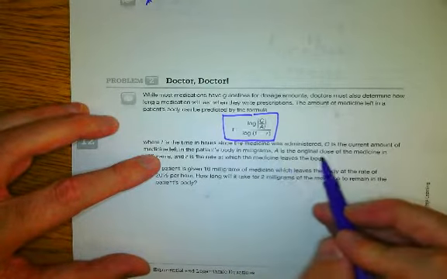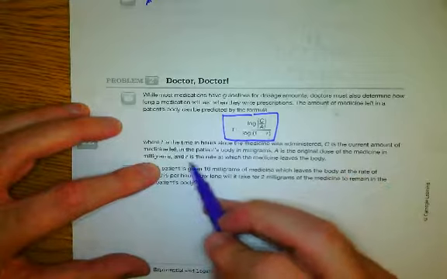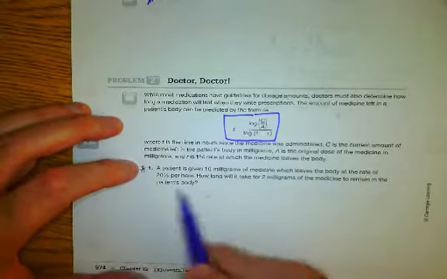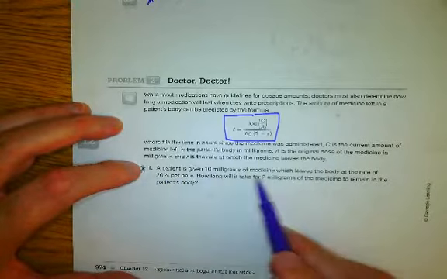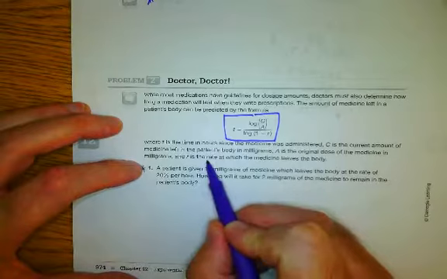So that's going to be a percentage that it leaves the body. So let's see how we can figure this out. A patient is given 10 milligrams of medicine. Well, if he's given that, that's the original dose, so this is an A number. It leaves the body at a rate of 20%, so that's an R number.